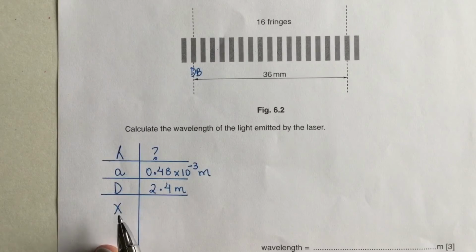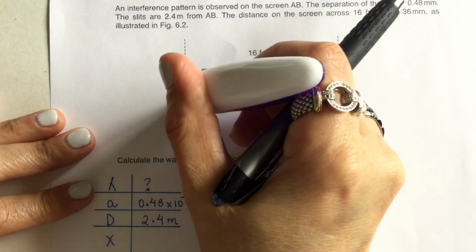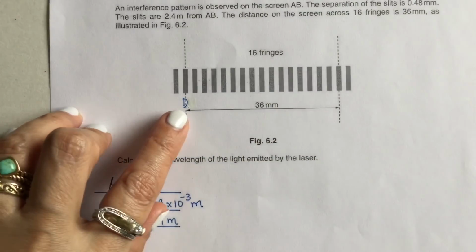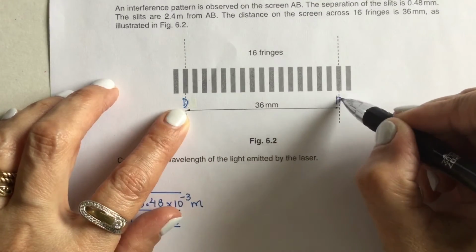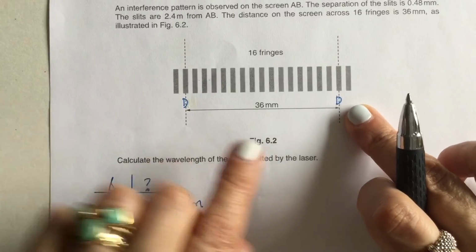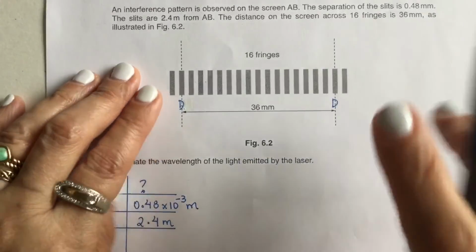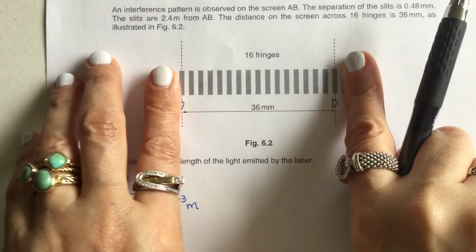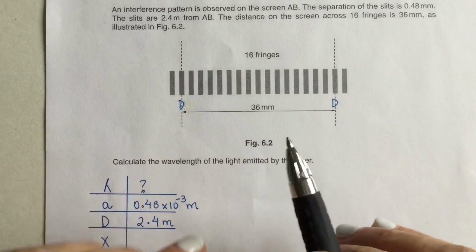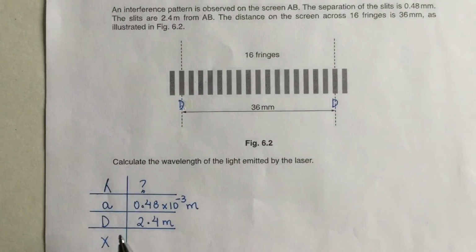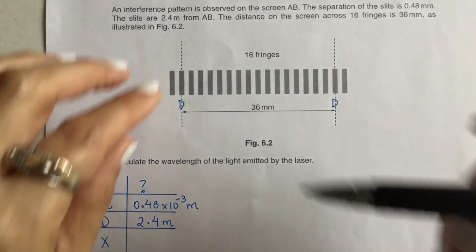So let's determine the value of x. I'm going to erase this bright here and mark this as dark, and this is dark. The distance here is 36 millimeter, and in this length we have 16 fringes. Since we are working with x between two dark fringes, let's see what happened here.